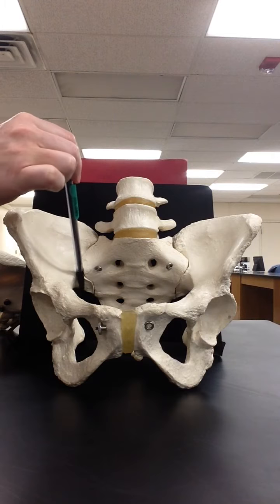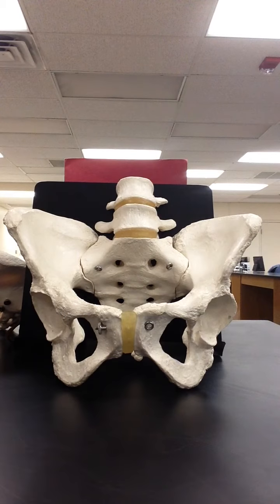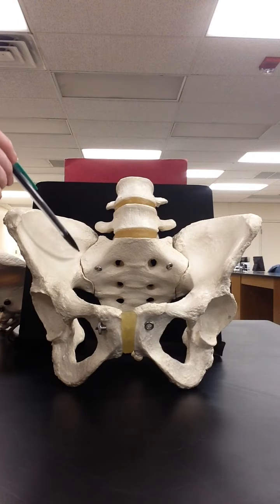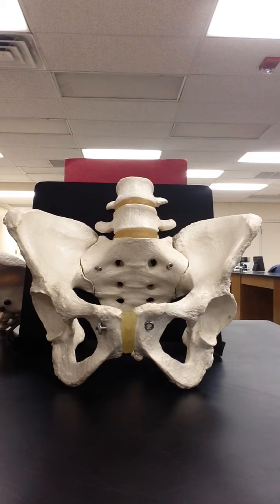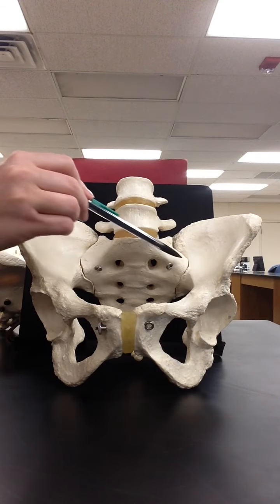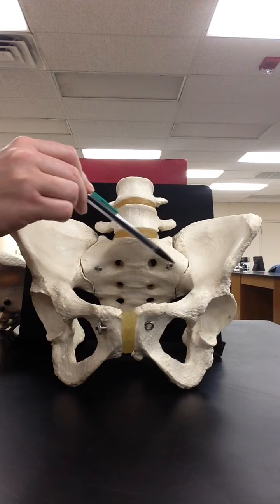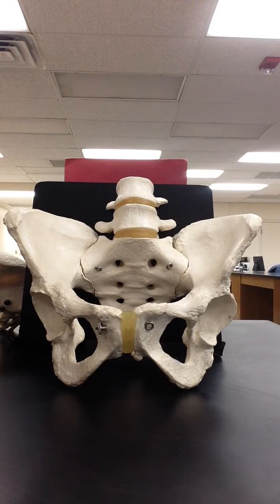The greater sciatic notch is right here on the ilium, and the sciatic nerve will run through it. The ilium will also be the bone that's responsible for articulating to the vertebral column, and it does so at the sacrum. So medially, the ilium will articulate with the sacral region of the vertebral column. That joint is called the sacroiliac joint.